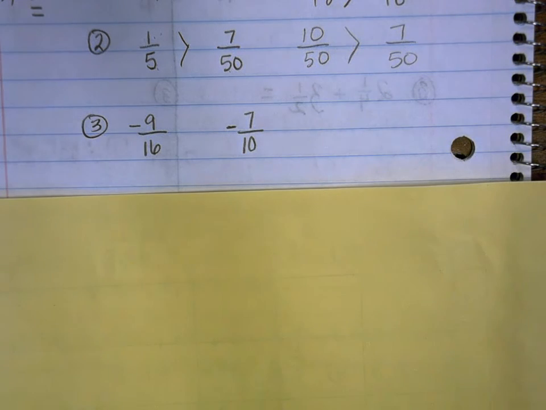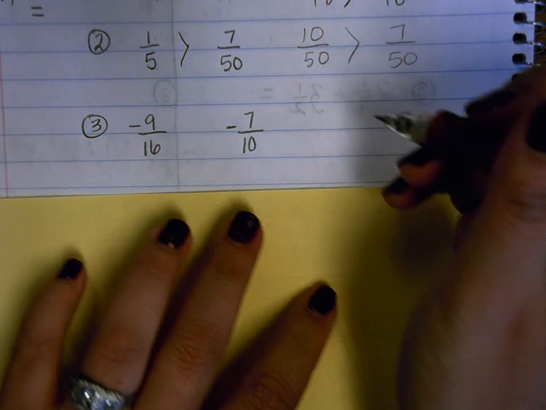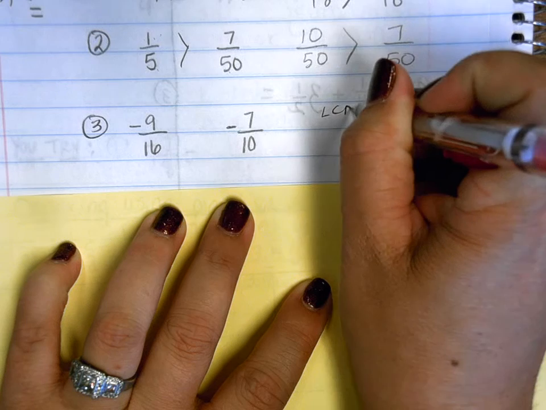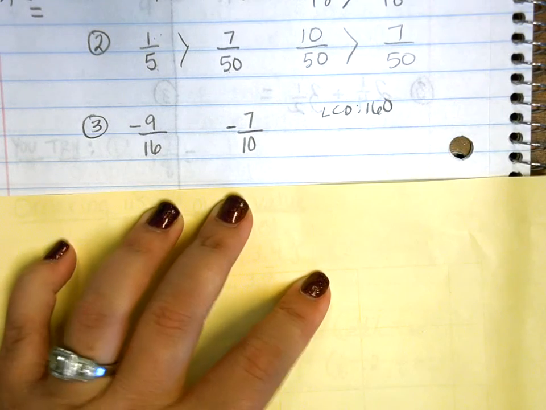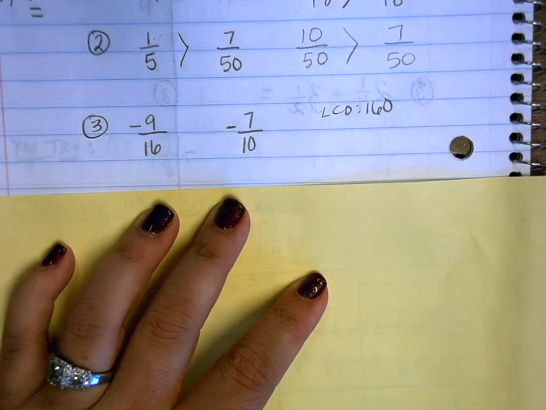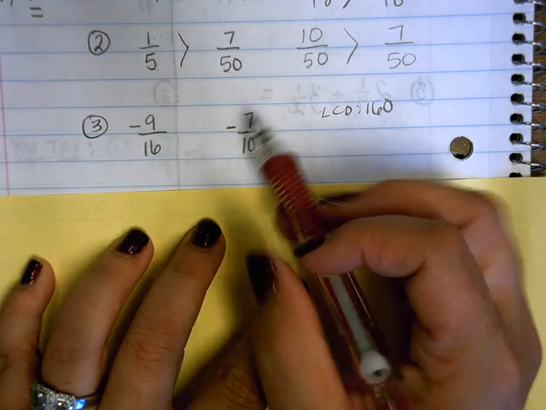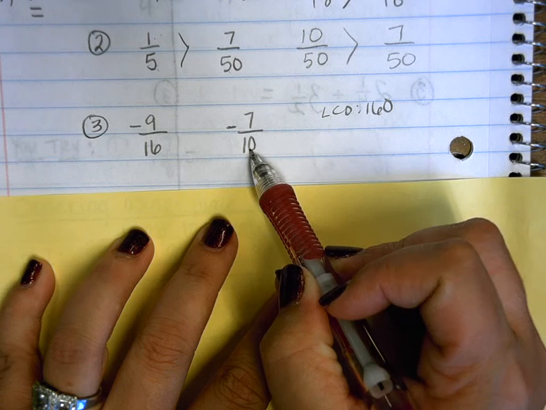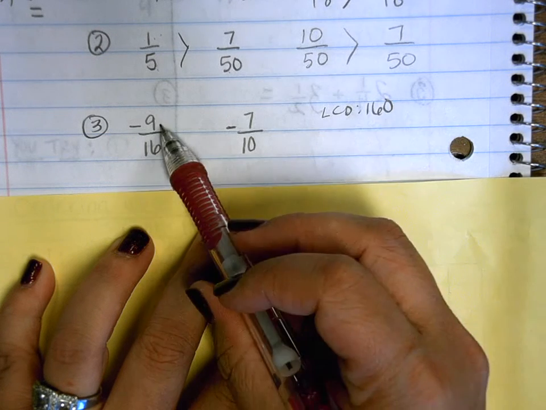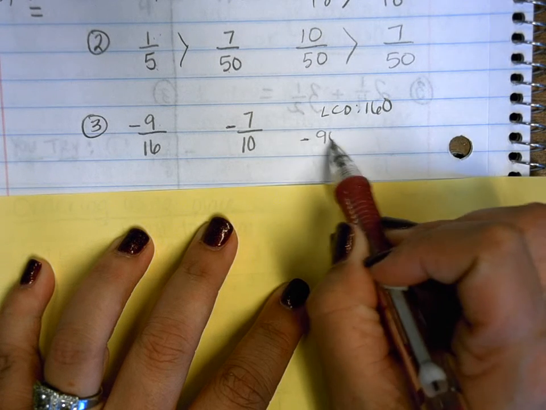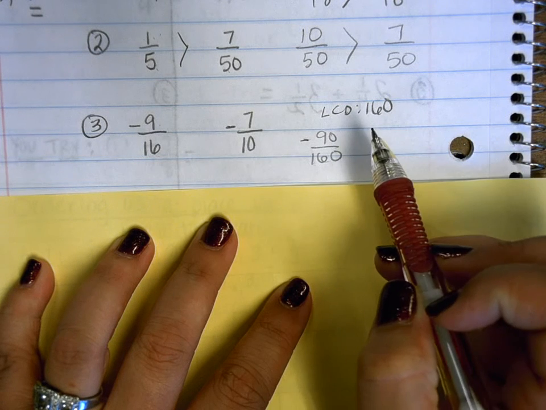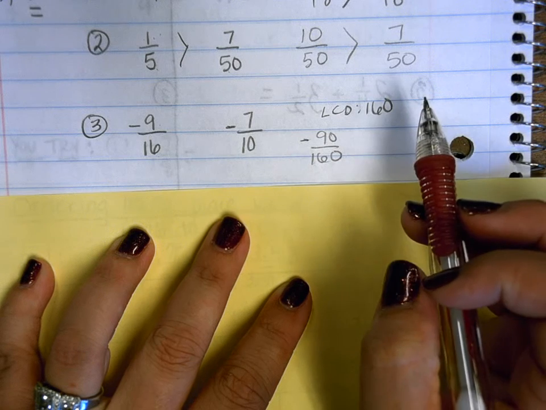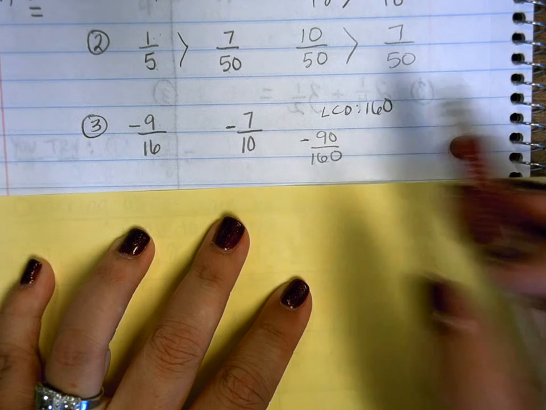Okay, let's find out. The common denominator here is 160, which is kind of big, right? I said that. I got the 90. You got 80? Yeah. Okay, well that works too, but let's try this one, because some people just multiplied them. So 10 times negative 9, now we have negative 90 over 160. And 16 times negative 7, I believe, is negative 112. Is that what you guys got?